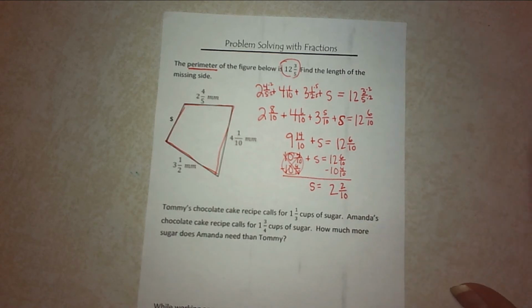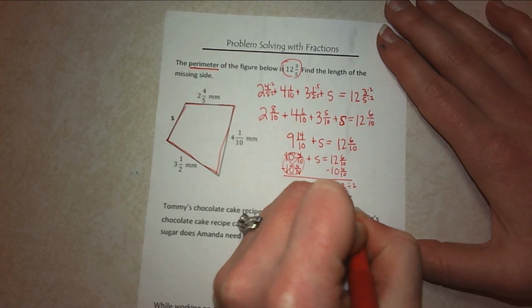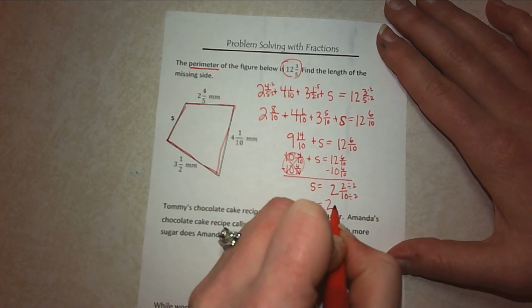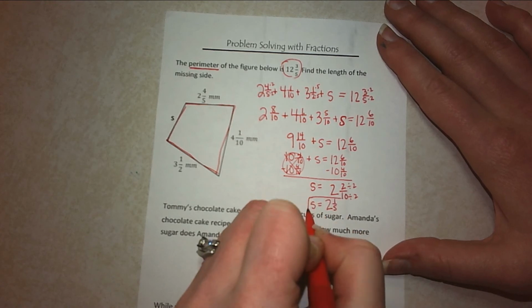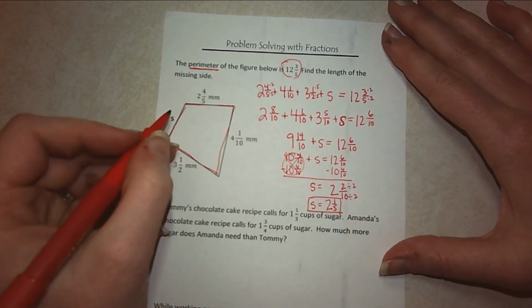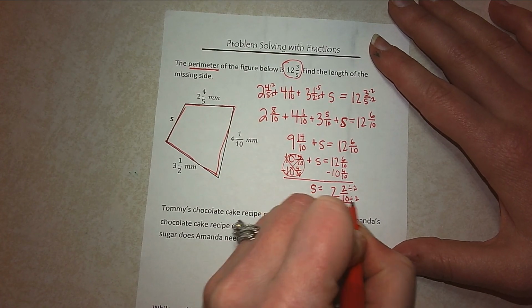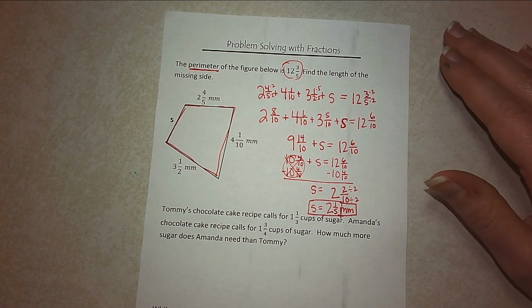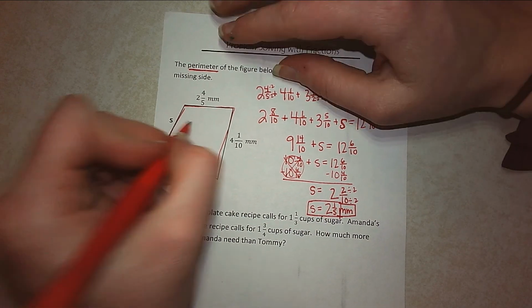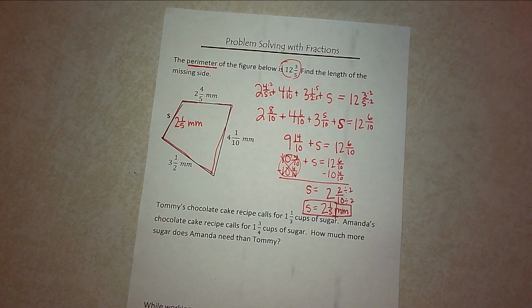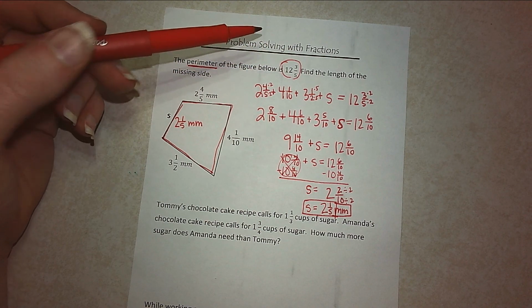And now I just have to make sure my answer is in simplest form. In this case, it's not, because 2 and 10 are both even. So I have to divide top and bottom by 2. And when I do that, I get s is equal to the whole number 2 and 1/5. And that is my missing side length here. Now I should label whenever I can. So in this case, I'm going to label millimeters as my label. 2 and 1/5 millimeters is my missing side for a perimeter of 12 3/5.